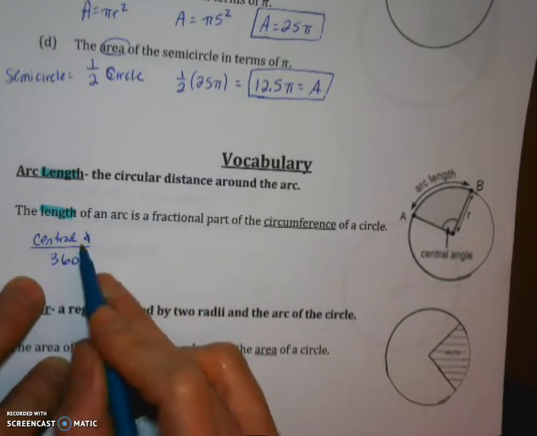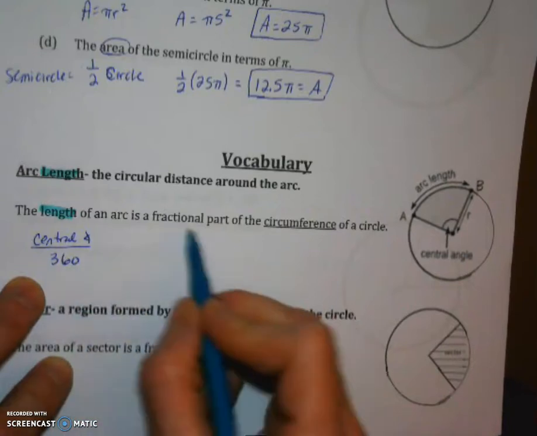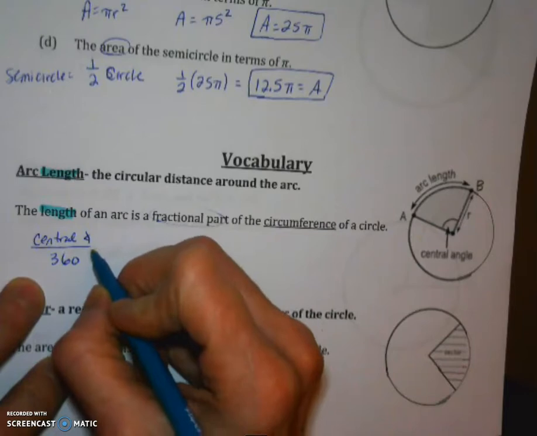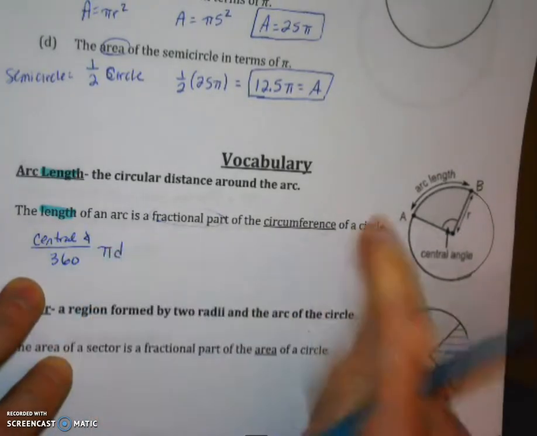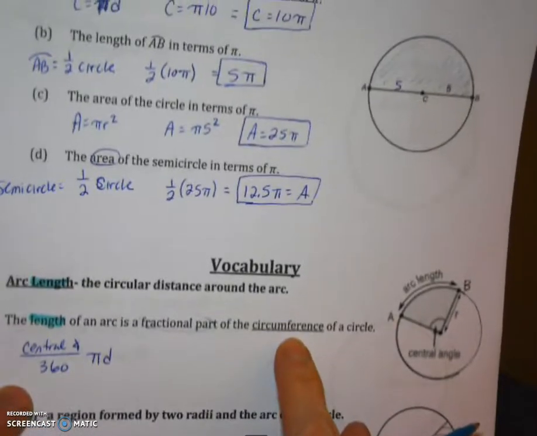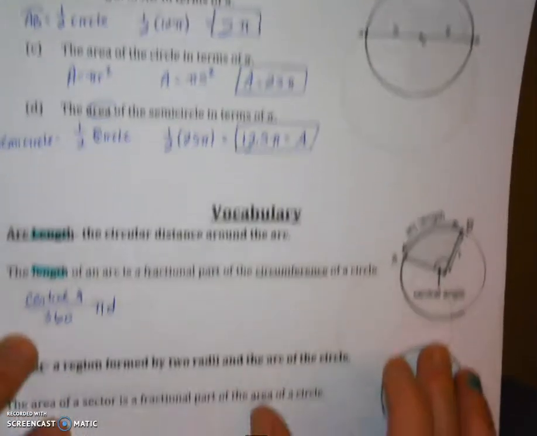So you're going to take the central angle, which is equal to the arc, divided by 360. That's the fractional part that they're talking about. And you're going to simply multiply that by the circumference. The circumference of a circle we just talked about to be pi times the diameter. So that's where that formula is coming from.